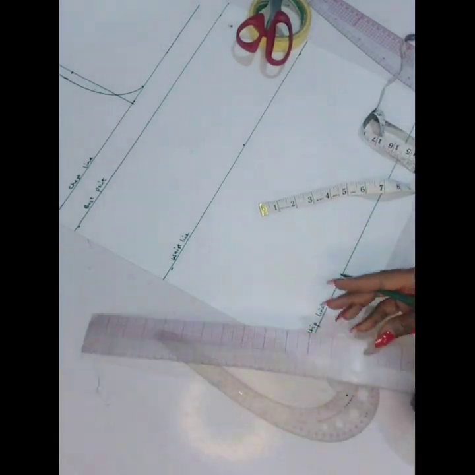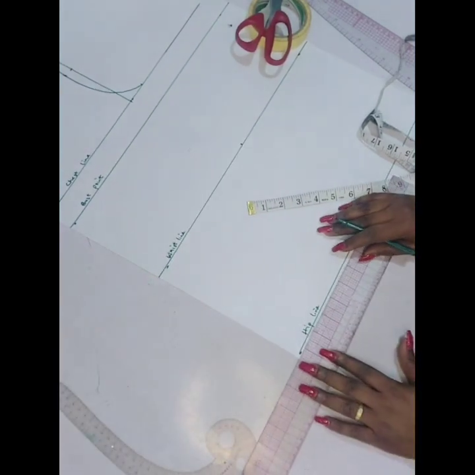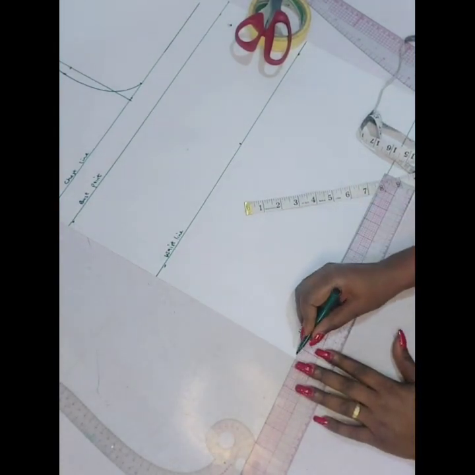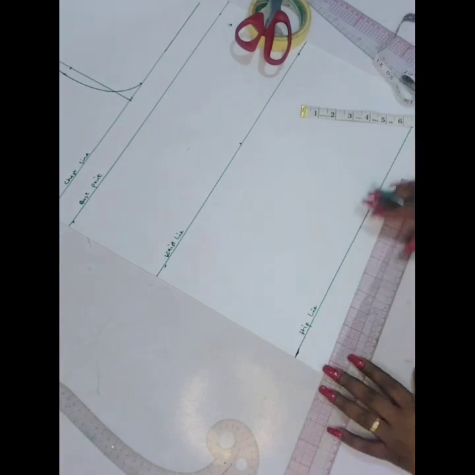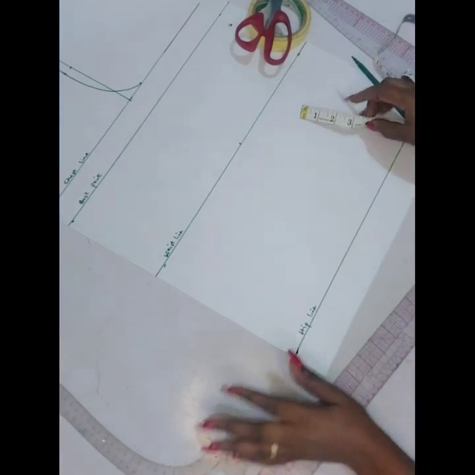Then I'll go to my hip line and mark my hip measurement. My hip measurement is 42 inches divided by 4, which gives me 10.5 inches. So I'm going to mark that.